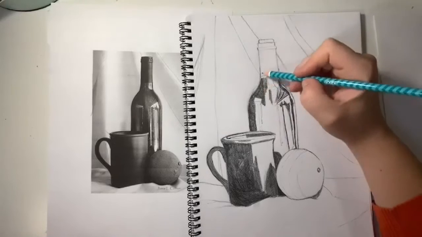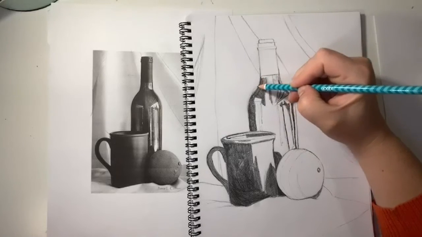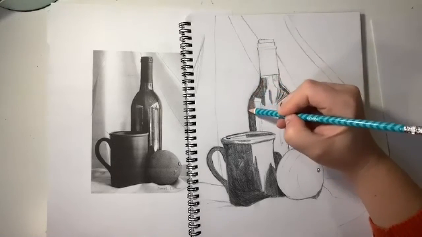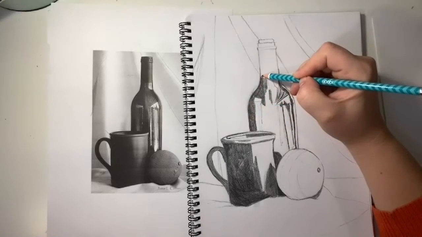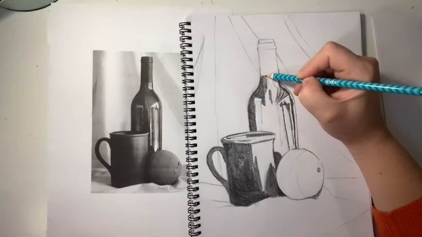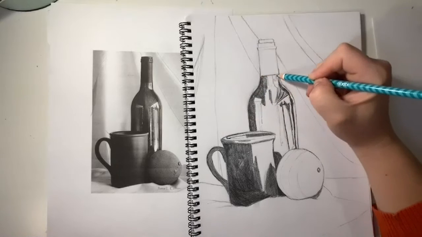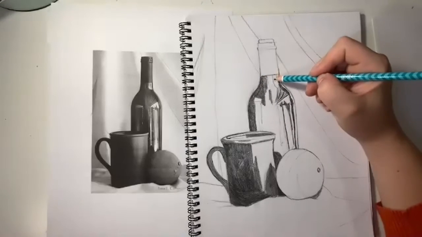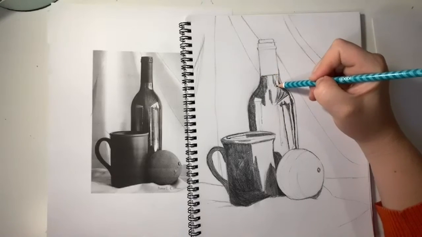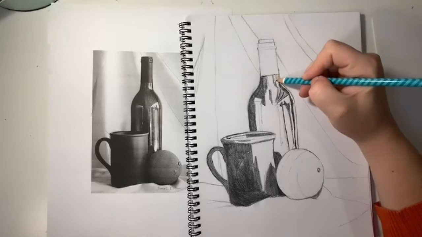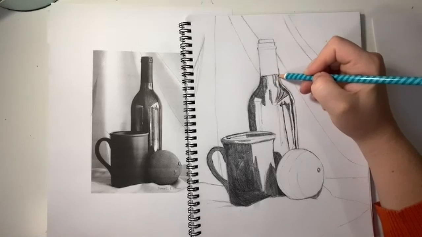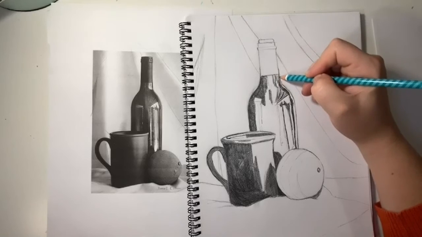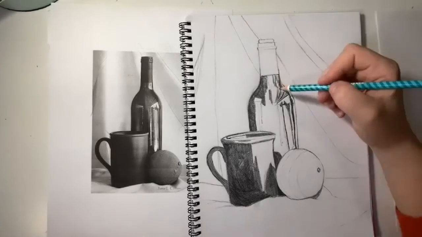But I truly think if you want to become a really good drawer, whether that's realistic or stylized, but you just want to understand form, shape, texture, value, still life drawing's the way to do it. It truly will just overall improve your skills.